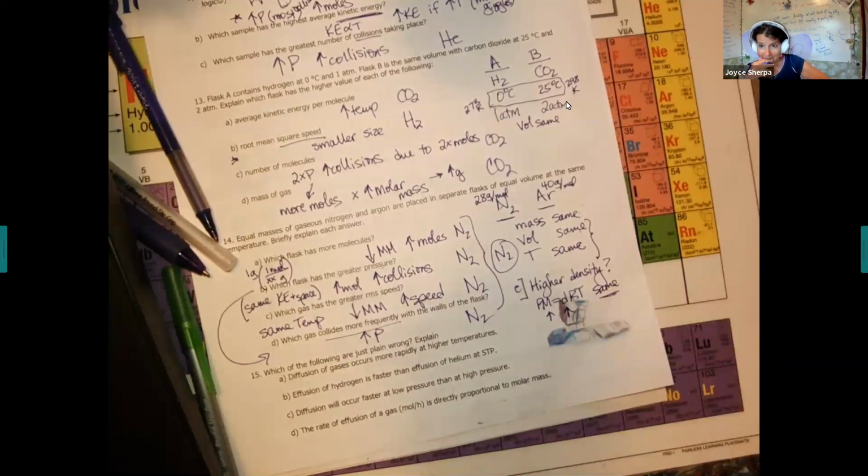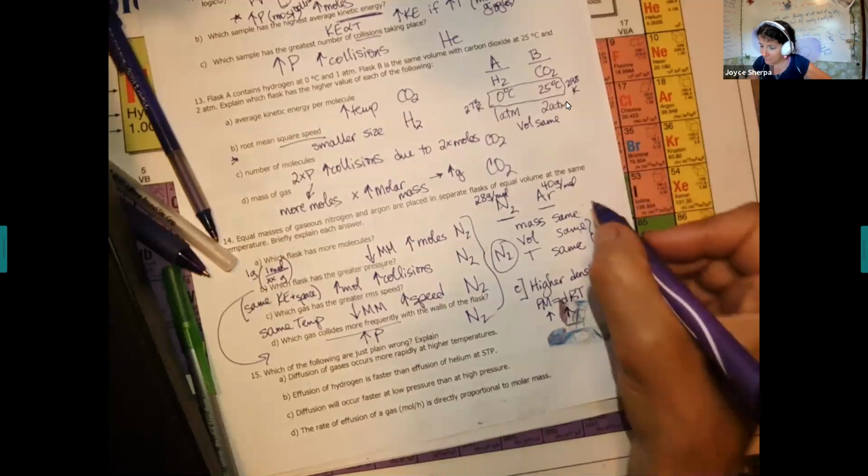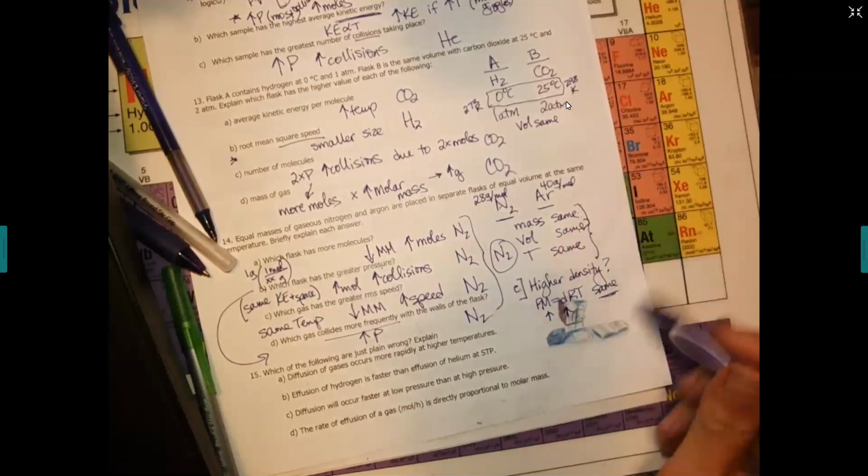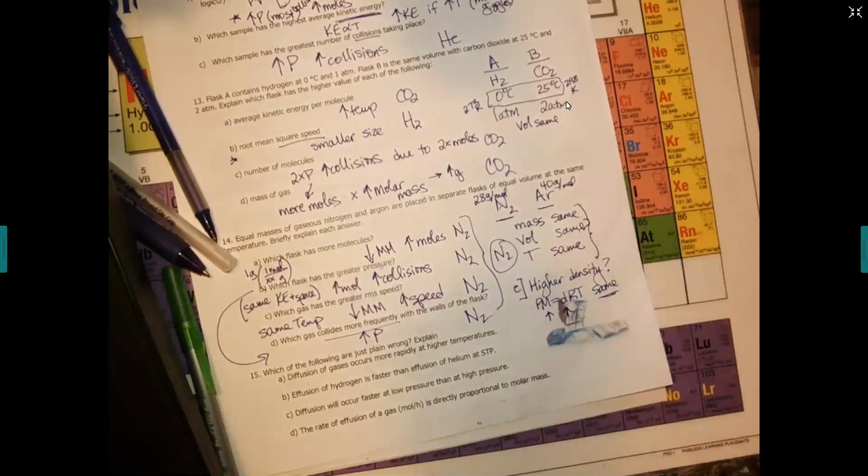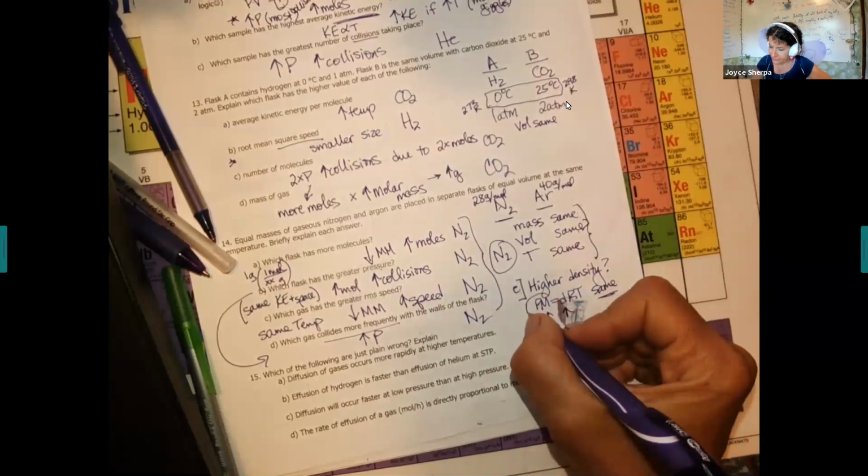Why? Same volume and same mass. Yeah, so if the mass and the volume are the same, your density didn't change. It's the pressure and the molar mass that are our 2 variables that are different in this one.